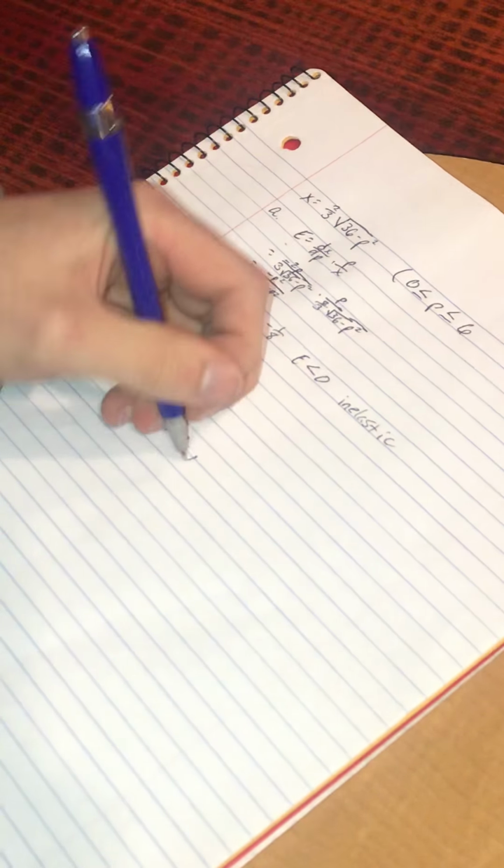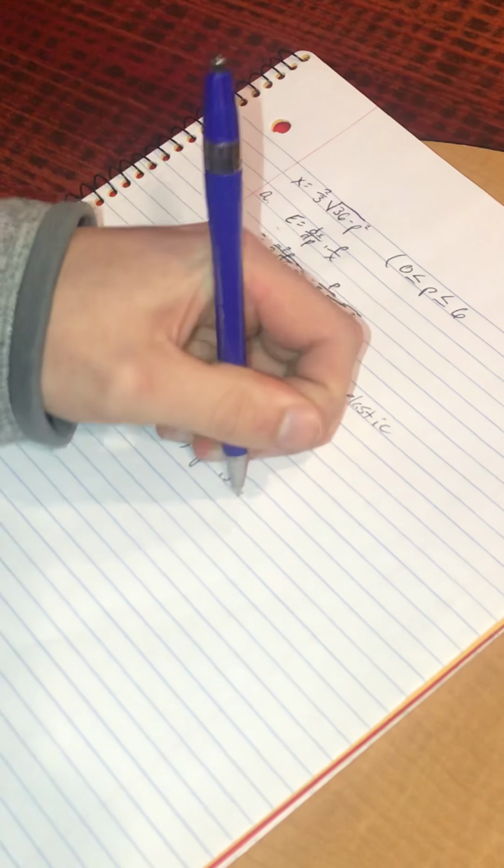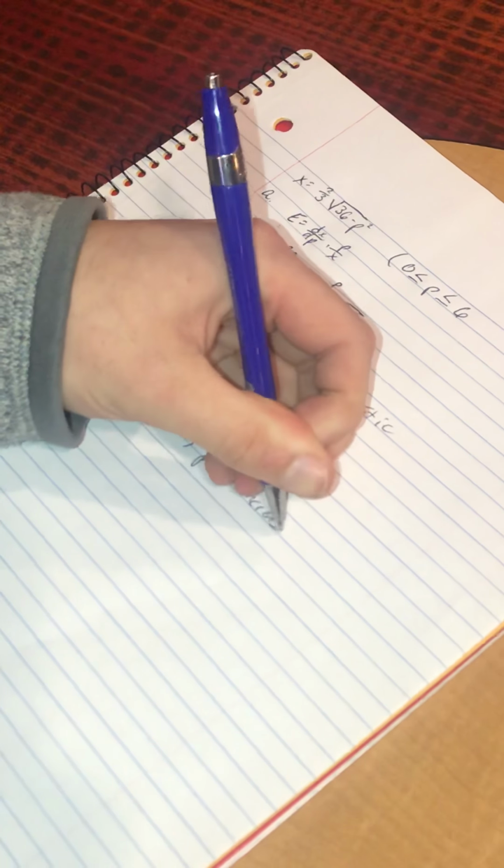So since R prime is negative, as P is increased, revenue is decreased.